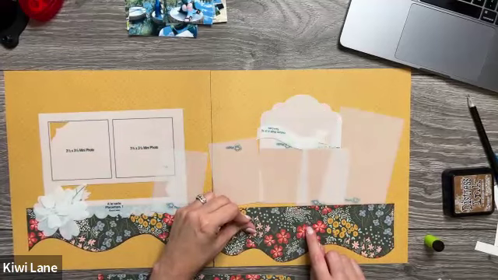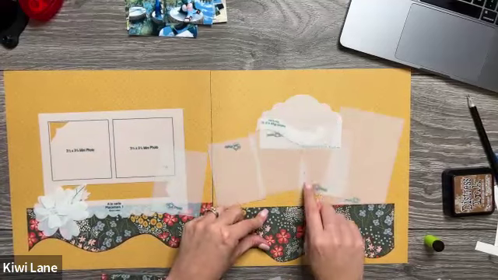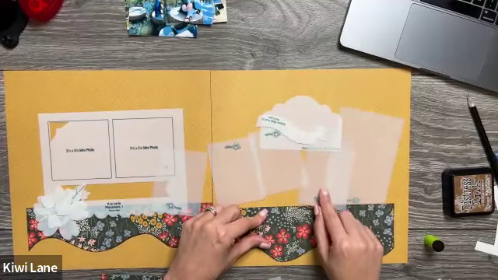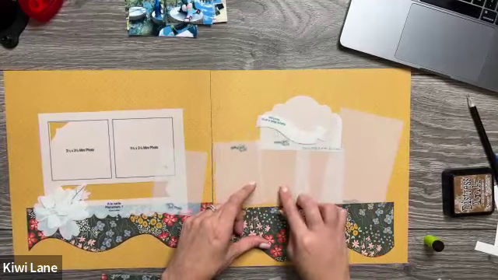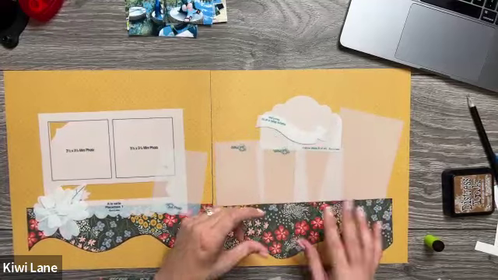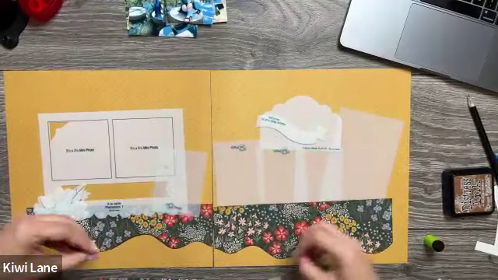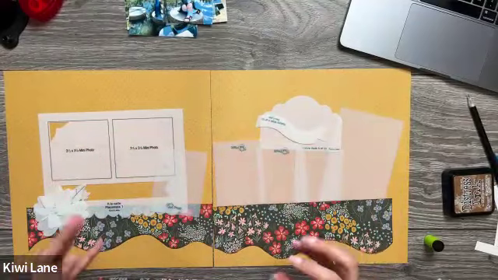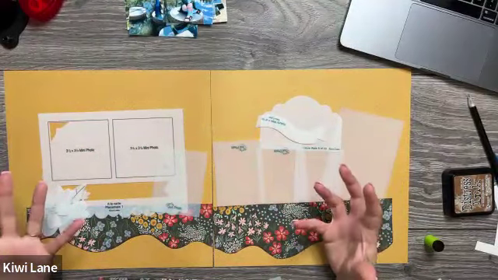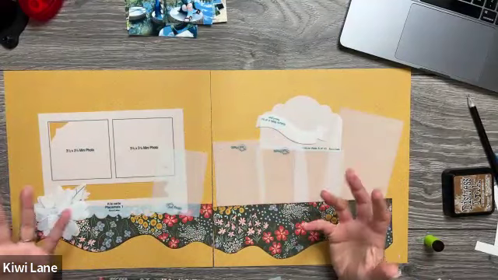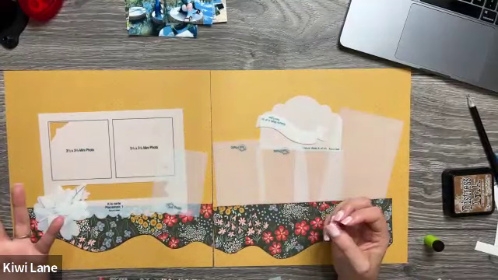We'll try to match this red and pull the red out of the main pattern and pull some cardstock in for maybe your flower pieces or other elements to pull the whole design together, but also to keep it cohesive, not muddled, so to speak.